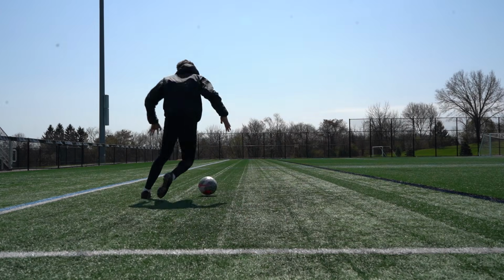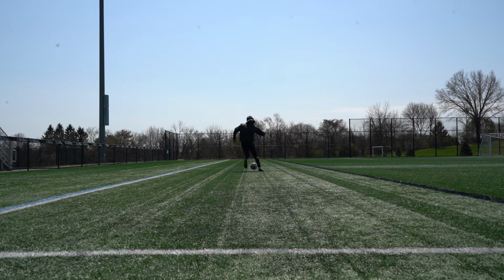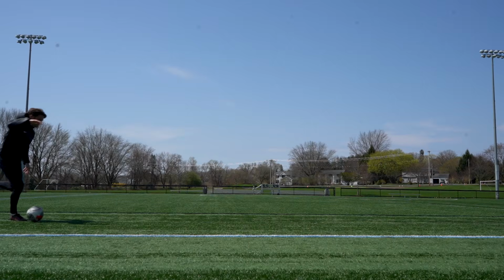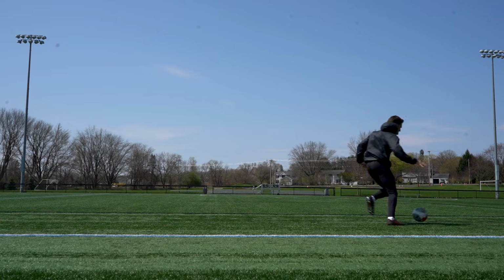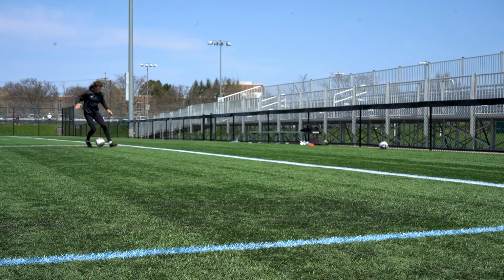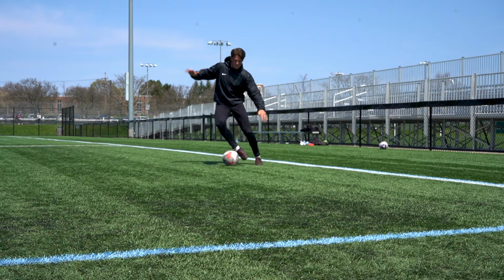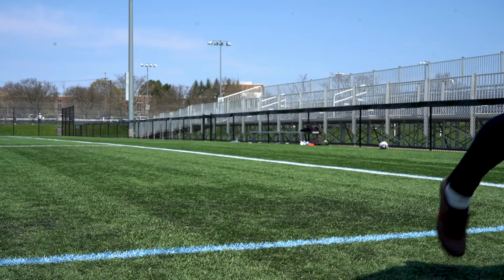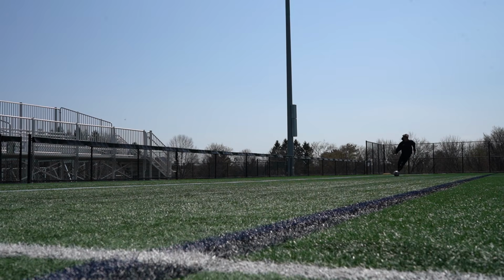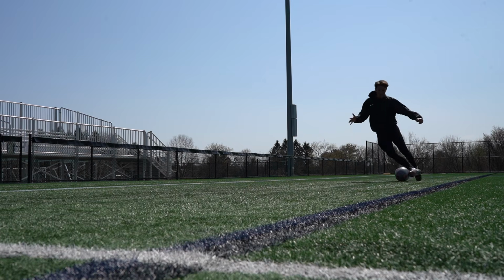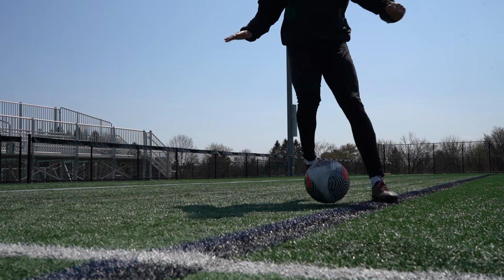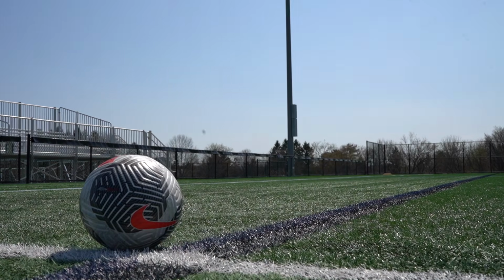So just find an open space, dribble with the ball, trying to take a touch of it with every step, change in direction using the inside and outside of our feet, and then start to increase the speed. And your goal with this technique is to get as fast with the ball as possible while keeping it under control. And if you can get to the point where you're almost as quick with the ball as you are without, you're going to be very difficult to defend against.